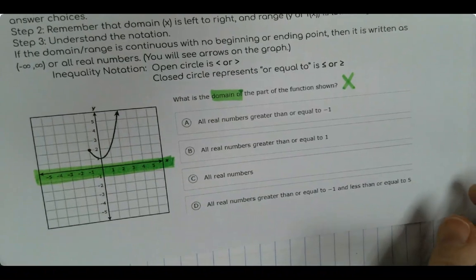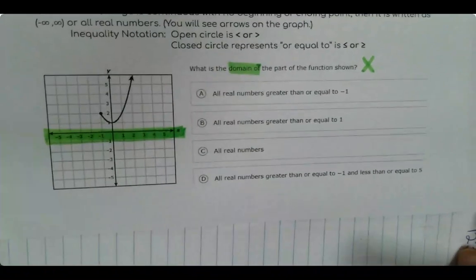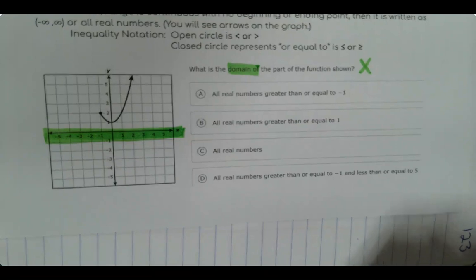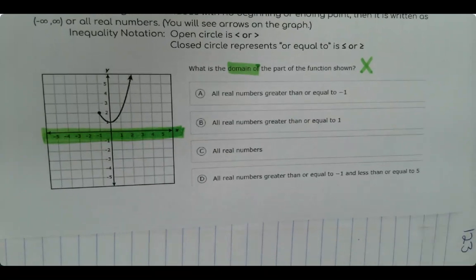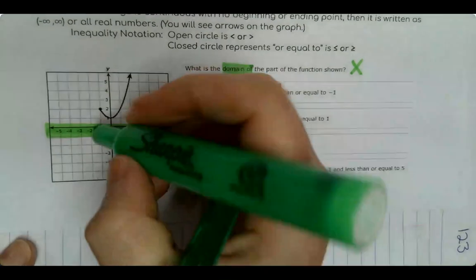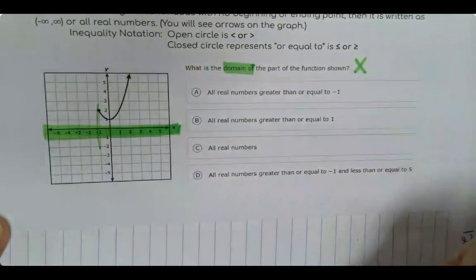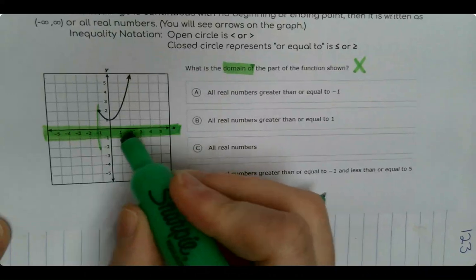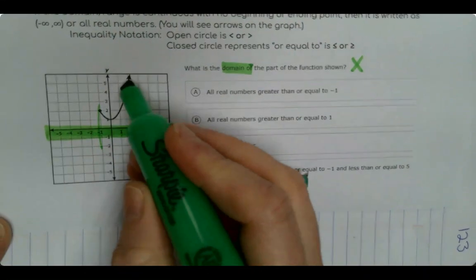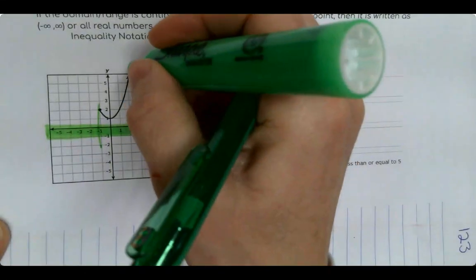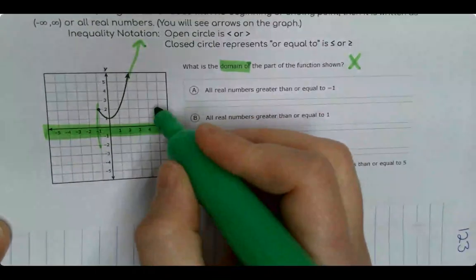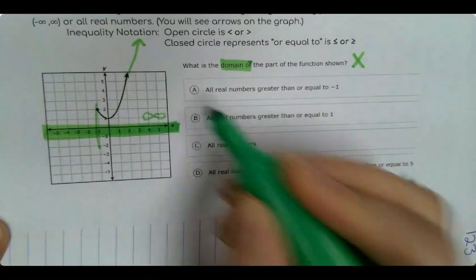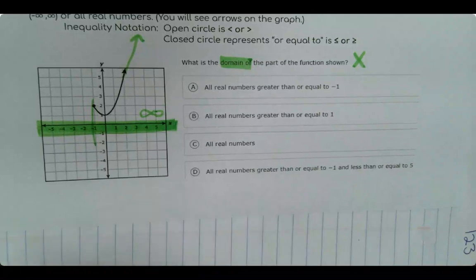So we're looking at the X-axis going from left to right. So we want to see what the boundaries are. So it goes as far as -1. And then right, it looks like it's at 2, but that arrow means it's going to go on and on to the right. So it goes to infinity. So it goes from -1 to infinity.